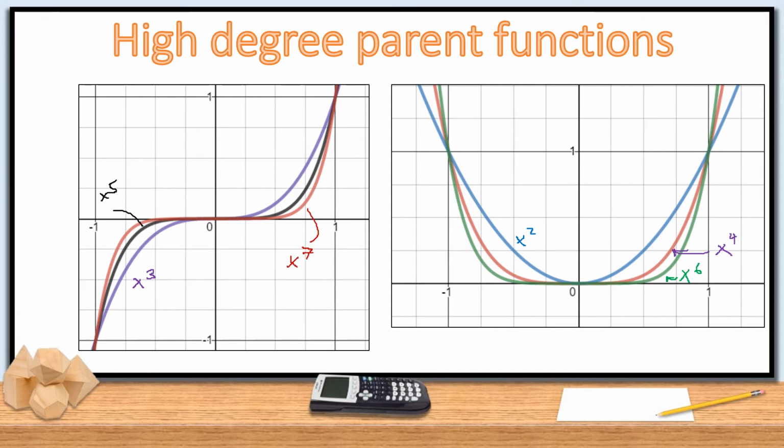So notice again the difference in shapes. x cubed comes up, turns, goes back up again. x to the power of 5 comes up a little bit steeper, goes flat for a little bit longer, and then goes up again. And x to the power of 7 is even steeper again, flatter, and then up at a steeper rate once more. So just keeping an eye on those shapes.